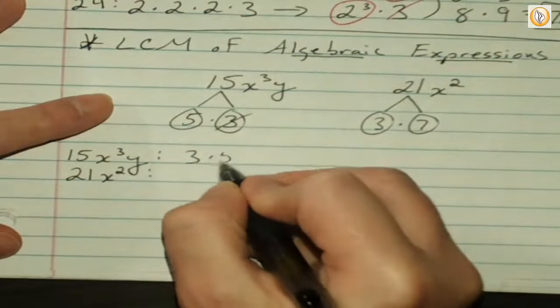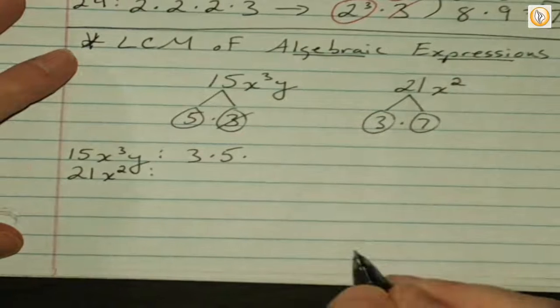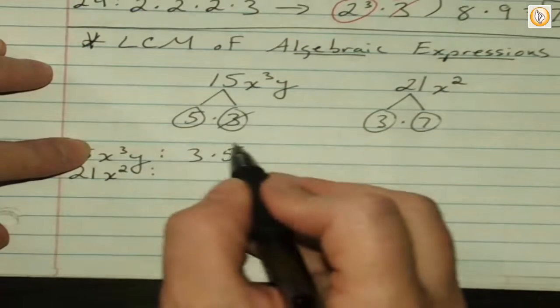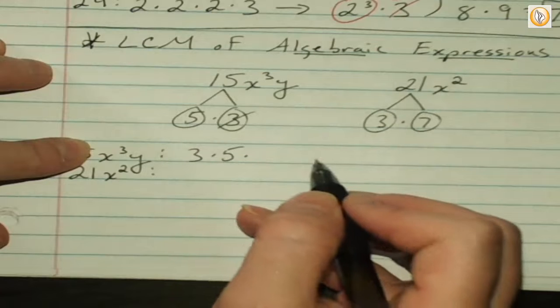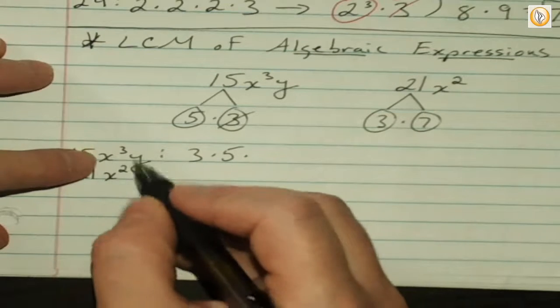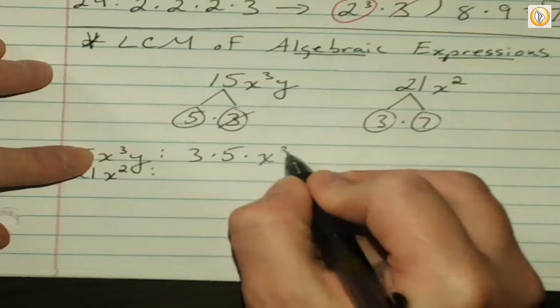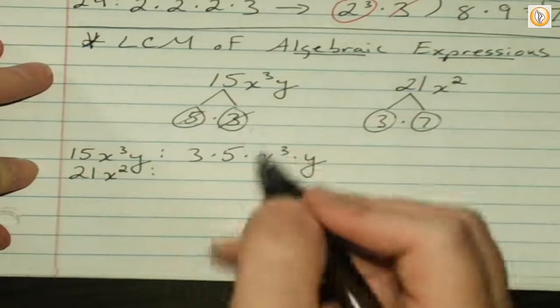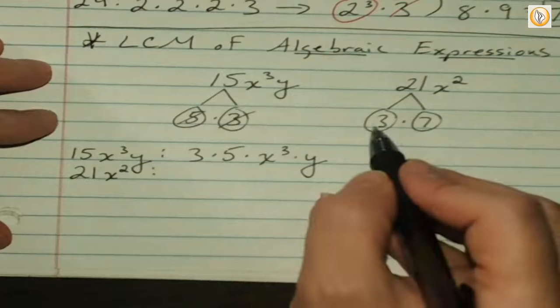3 times 5, and then x to the third power and y. Now, here's where it's different. Remember, in greatest common factor, we do x times x times x. You don't need to do that here. Keep the exponent. You keep it in exponential form, because we're dealing with exponential forms now.